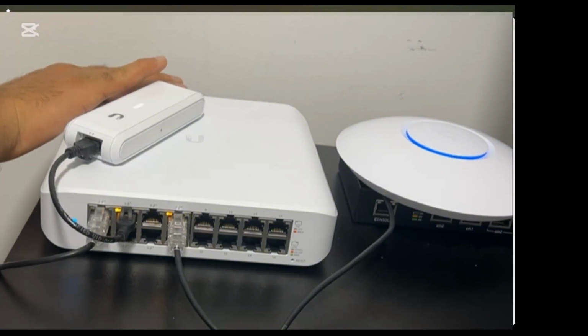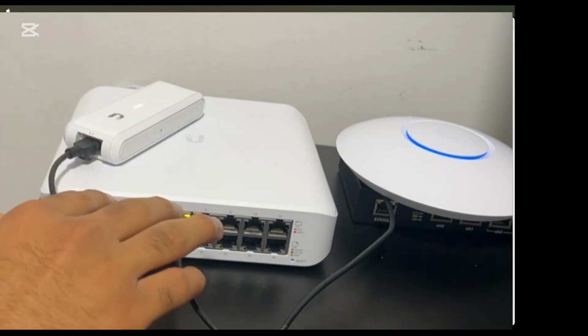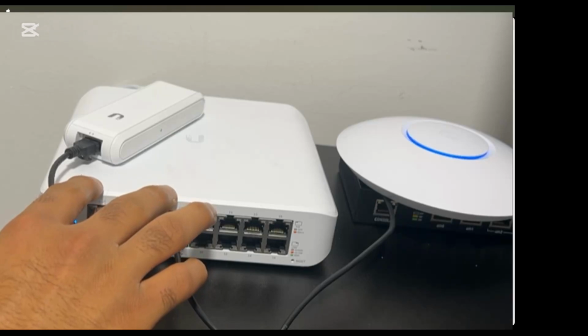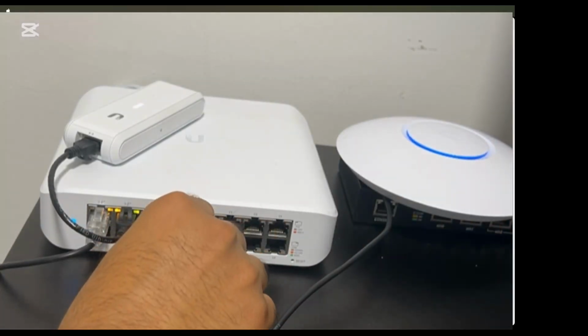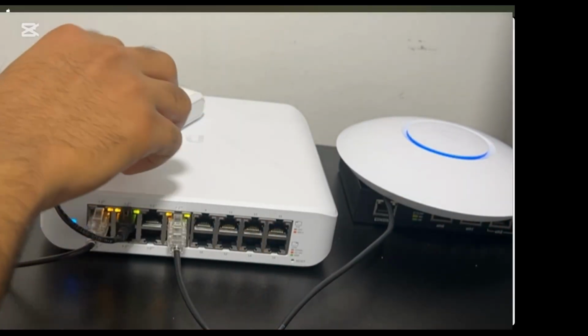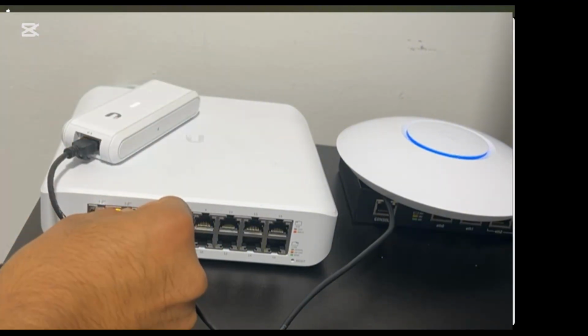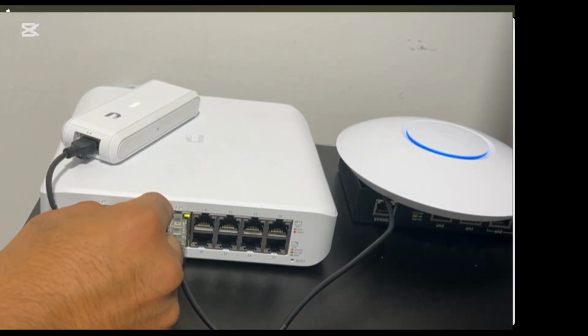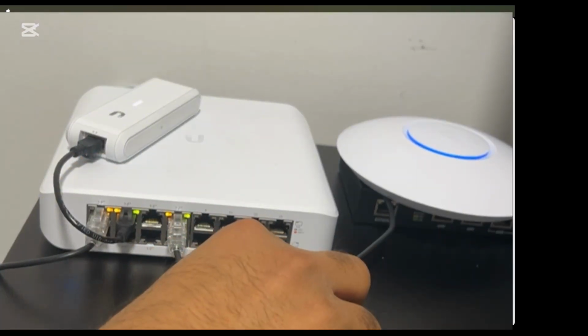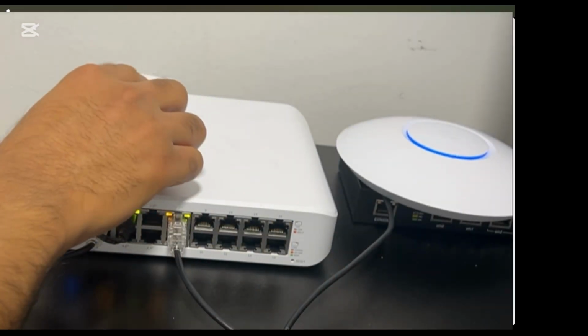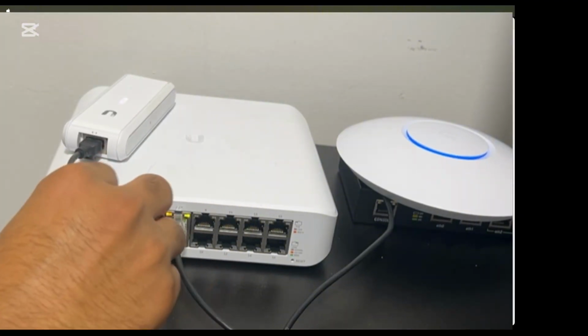Here I have my UniFi Lite PoE switch with the first 8 ports as PoE Plus, or standard IEEE 802.3AT. We'll go over the standards a little bit later in this video. You can see I have got my UniFi 6 Lite Wi-Fi access point connected to port 7, a PoE port, and my Cloud Key Gen 1 connected to port 3 of the switch. Both of these devices are powered over a single Ethernet cable, as you can see here, and they are getting power and data through the same cable.